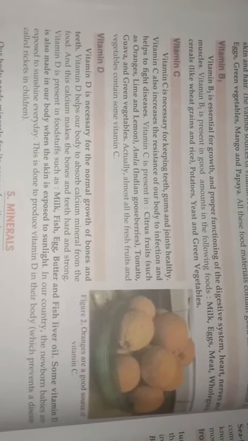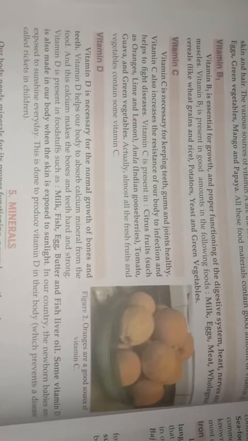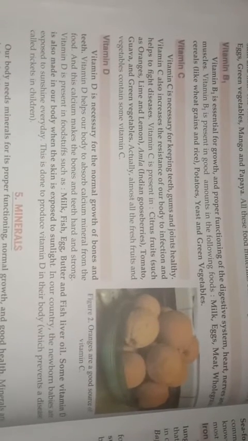And vitamin C is necessary for the teeth and gums, and keeps our joints healthy. Mostly we get vitamin C from citrus fruits. Citrus means जो खट्टा होता है. So mostly we get vitamin C in citrus fruits like lime, orange, lemon, amla, etc.